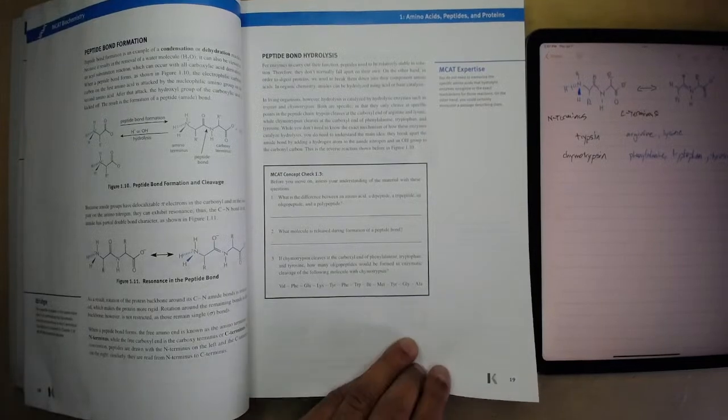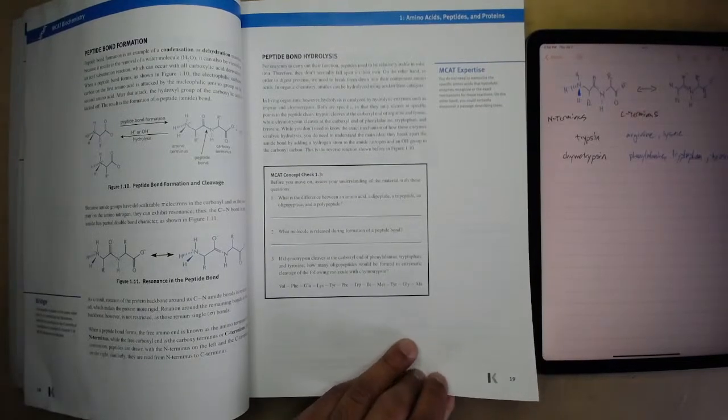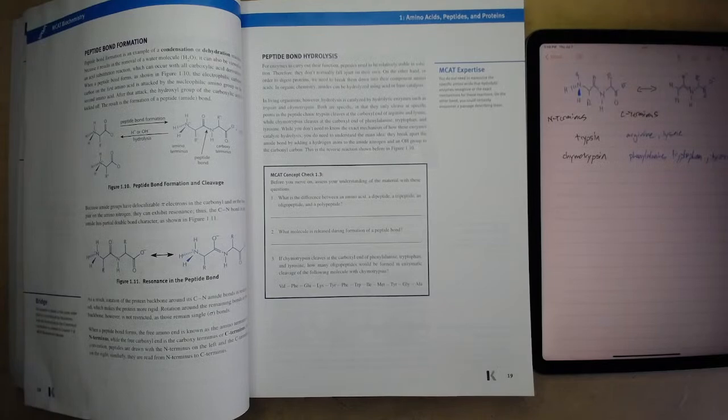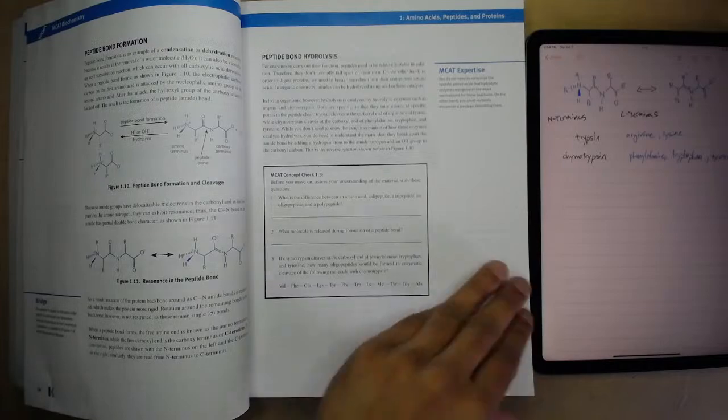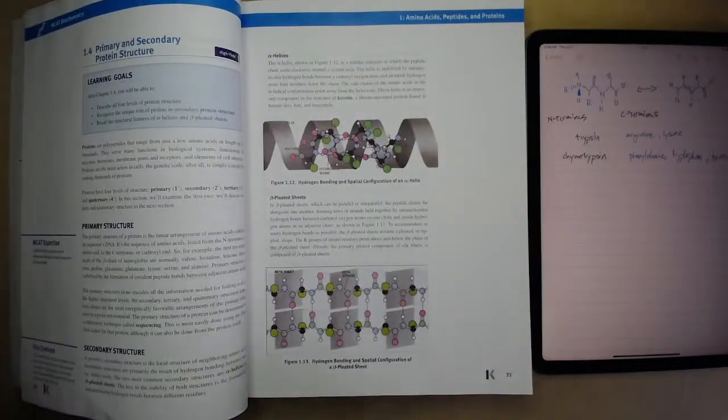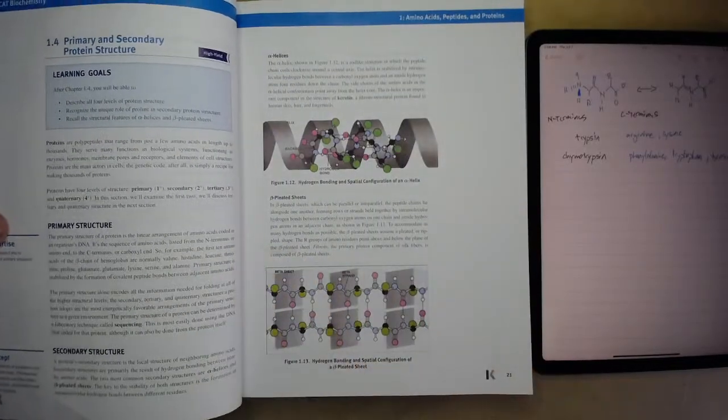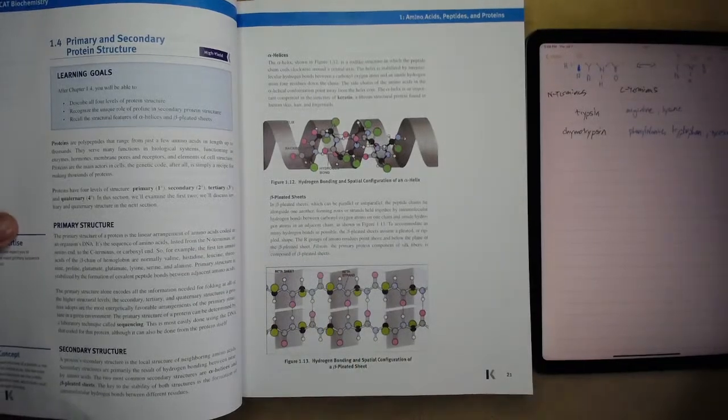All right. Oligopeptides are small, less than 20, but more than 1. At least dipeptides. All right.